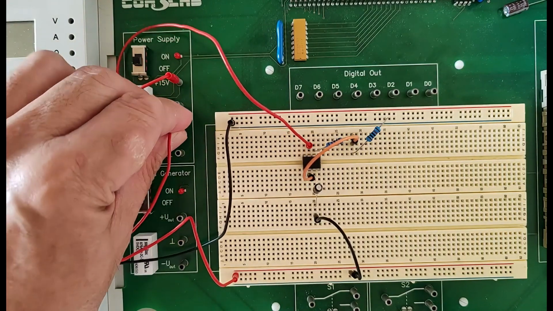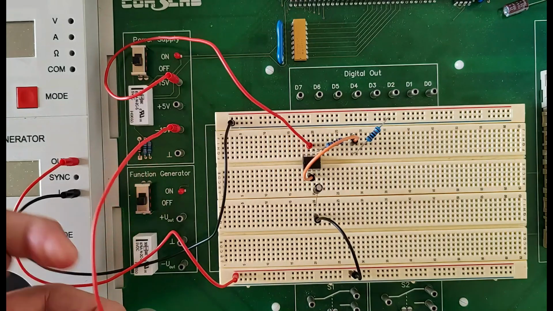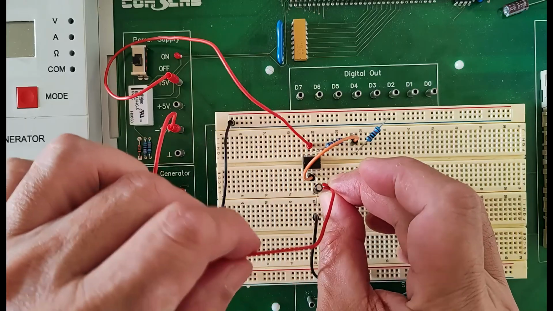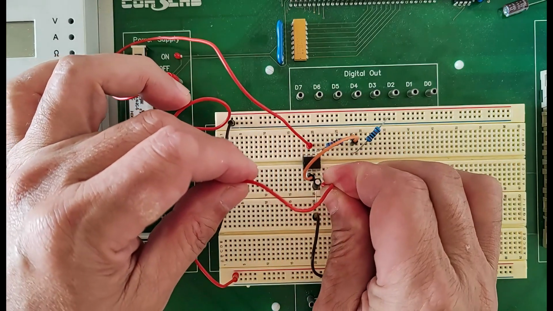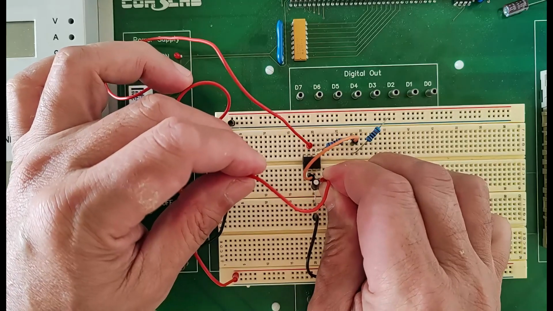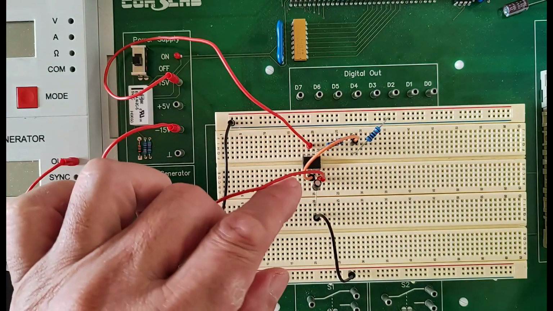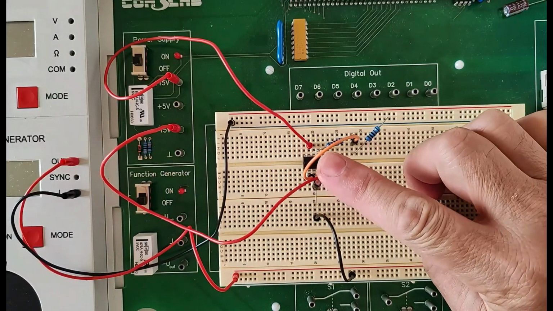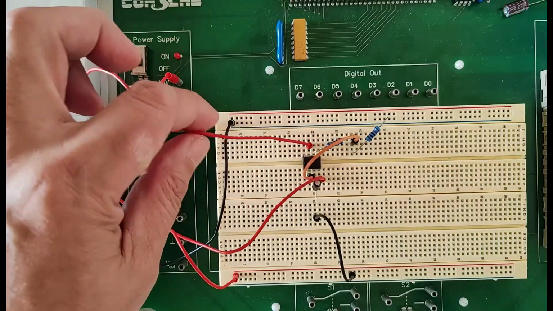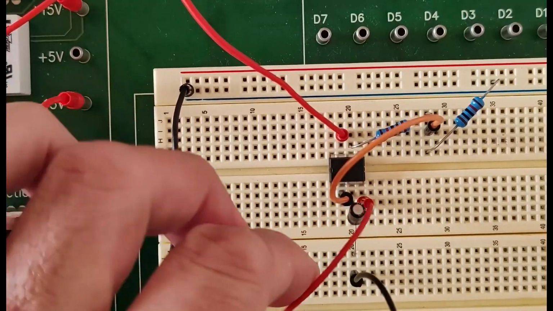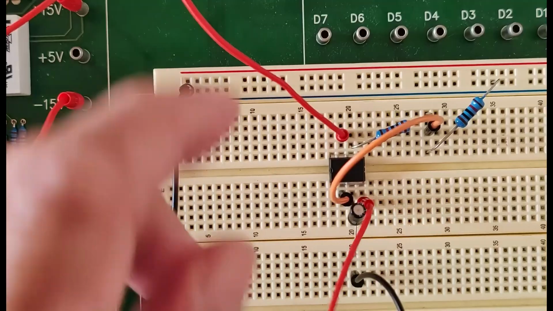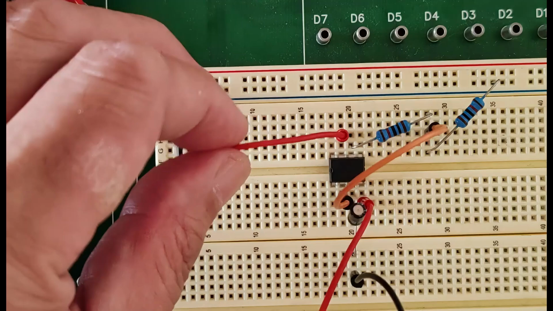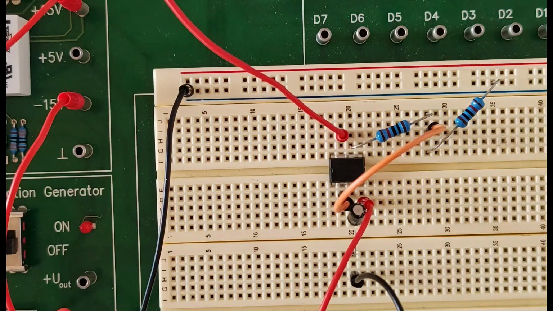And negative 15 volts will connect to pin number 4. Pin number 4. Somewhere here. There. Okay. Pin number 4. Pin number 7. Closer look, maybe. There. See, this is negative 15, pin number 4, and this is positive 15 connected to pin number 7. Okay.